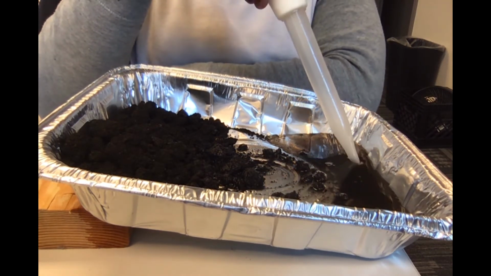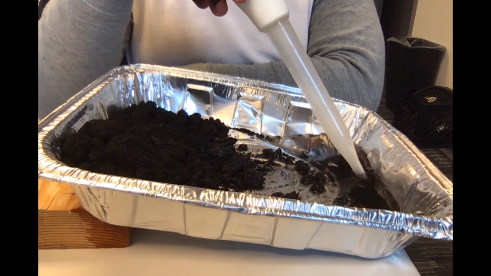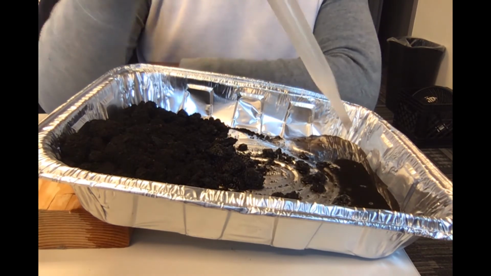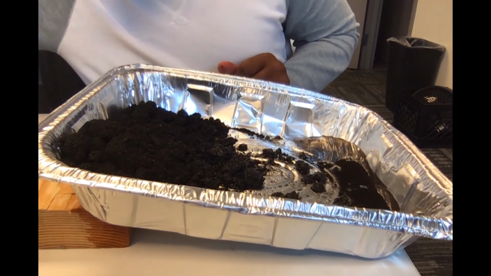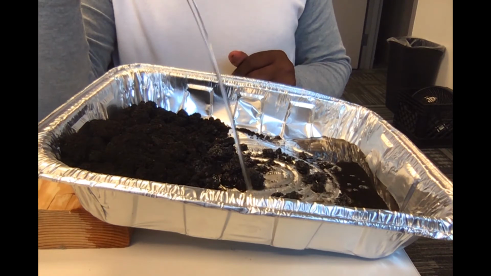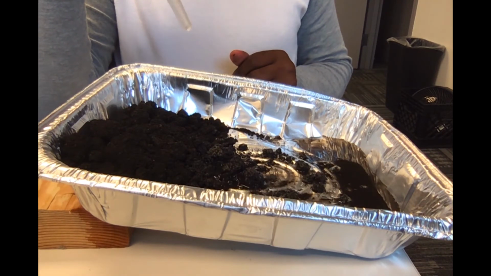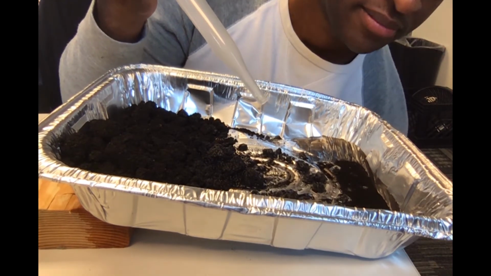Let's see. The water's leaking through. The rain is moving it. It's a lot of dirt.